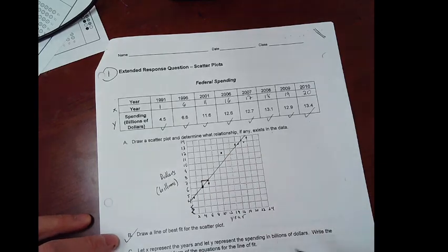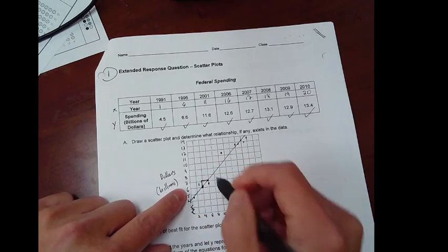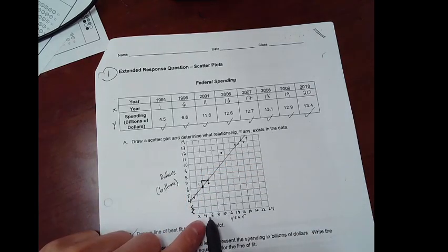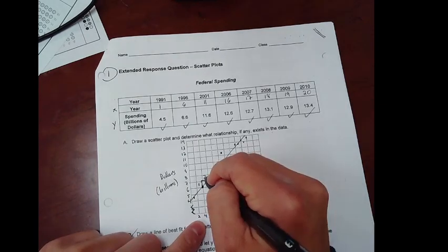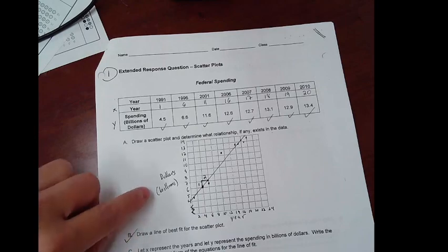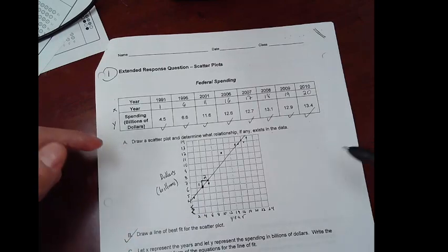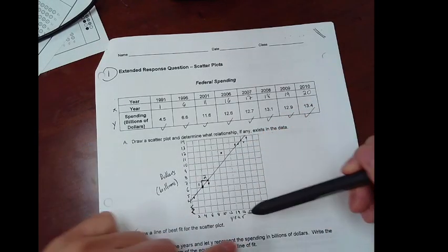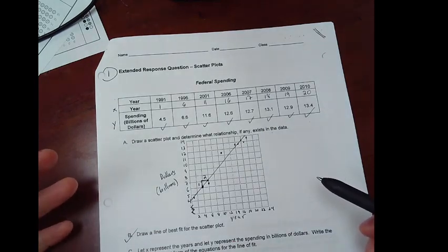My rise is 1, and for my run, look at my x, they're counting by 2's, so that's 2. So my slope is 1/2. I can change that to 0.5. The units are always y over x, billions of dollars per year, so $500 million per year.